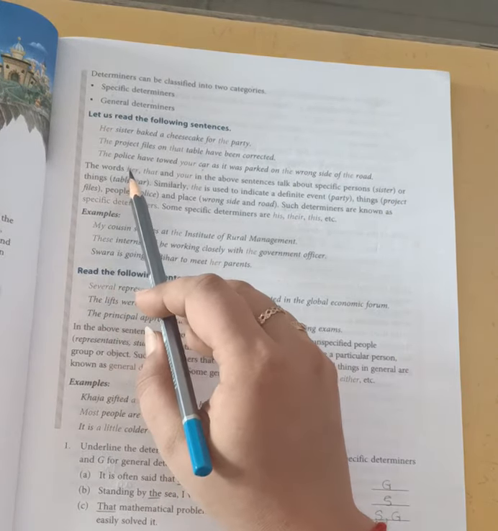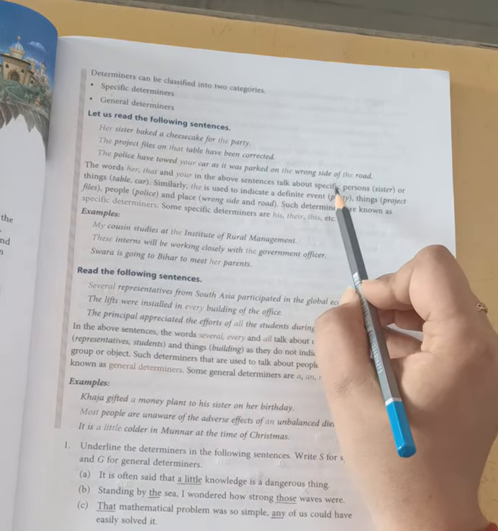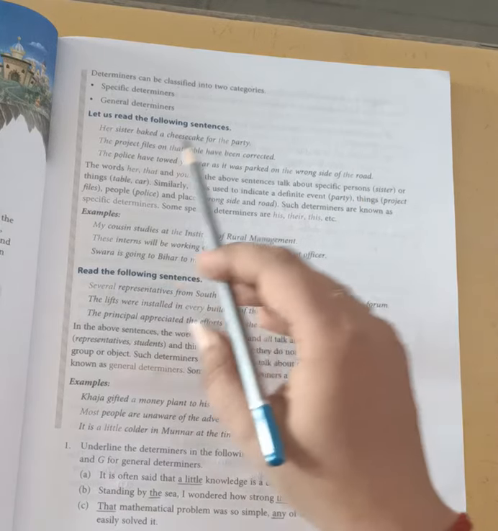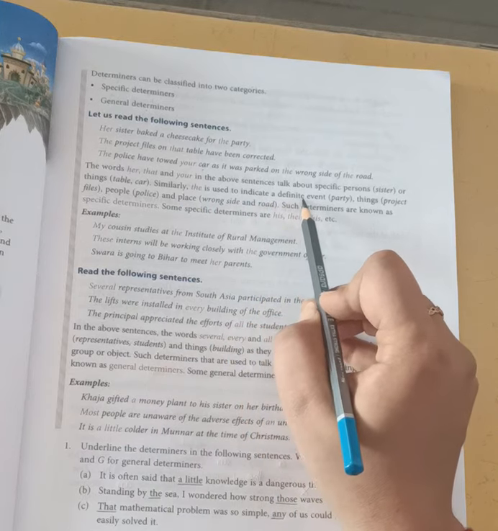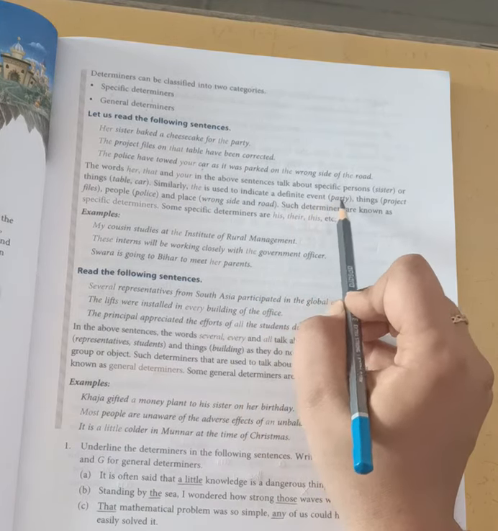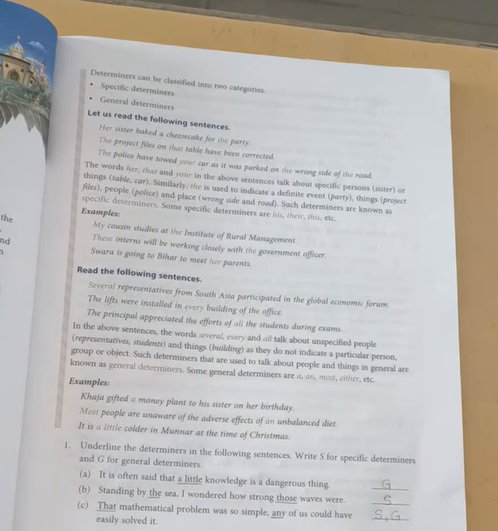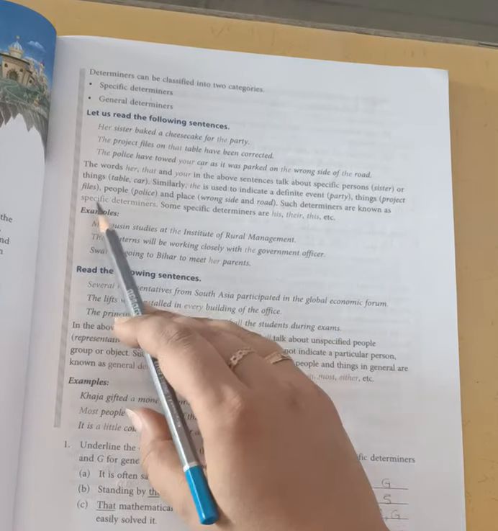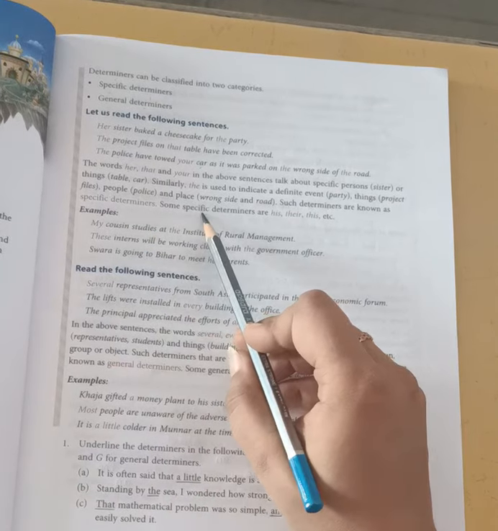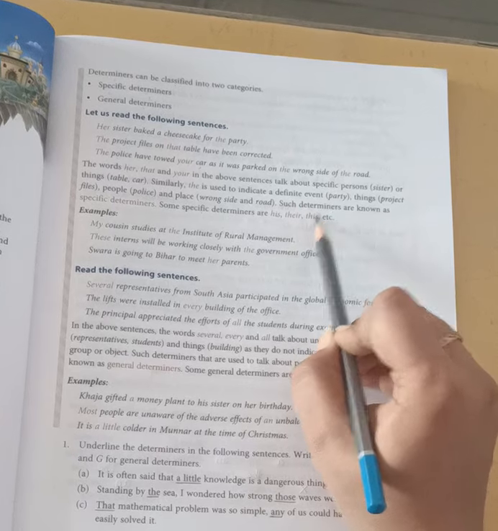The words her, that and your in the above sentences talk about a specific person or things. Similarly, the is used to indicate a definite event, party, things, or people, or a place. We are talking about a specific noun. Such determiners are known as specific determiners. Some specific determiners are his, their, this, etc.